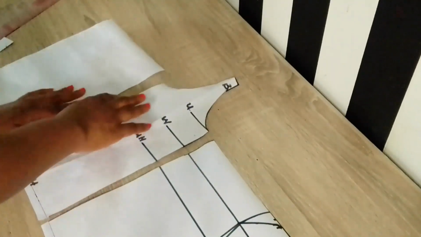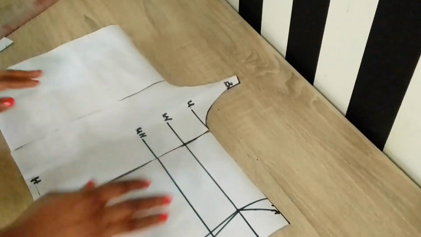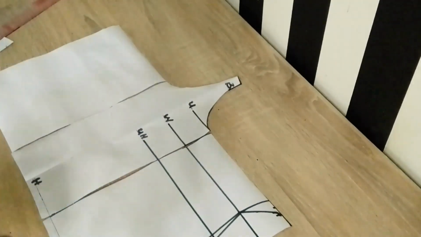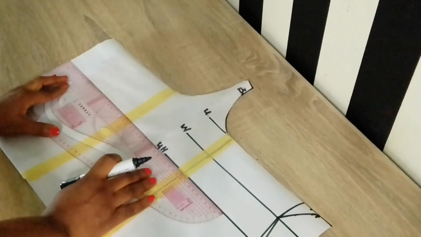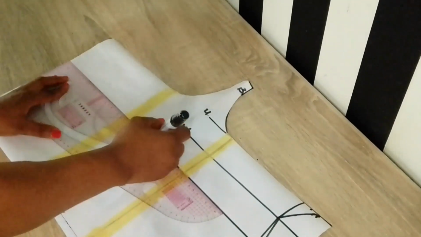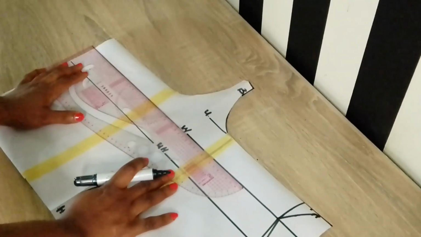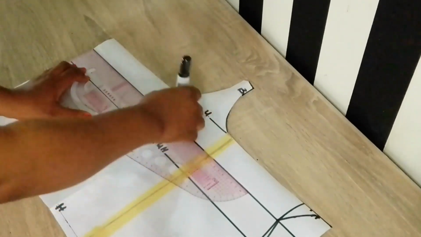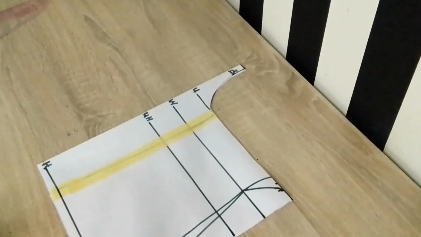I'll just open this up for us to see, and then what I'll simply do next is to use my masking tape to close it up, to link up both sides to the center front. Having done this, I'll go ahead and straighten up this line, extending it to the other side of the pattern, as you can see me doing.